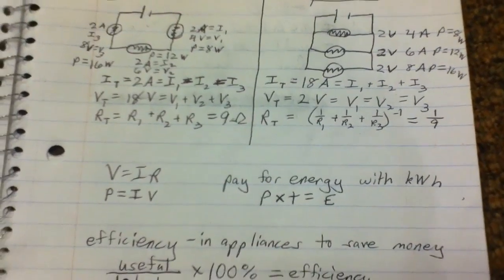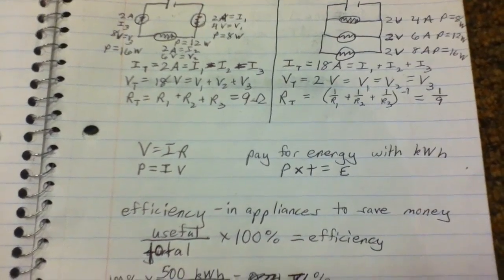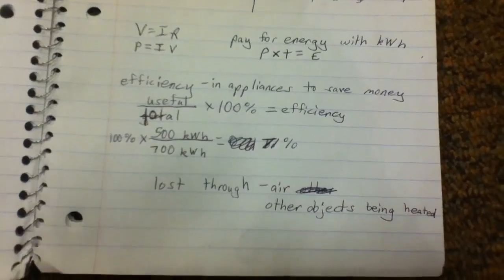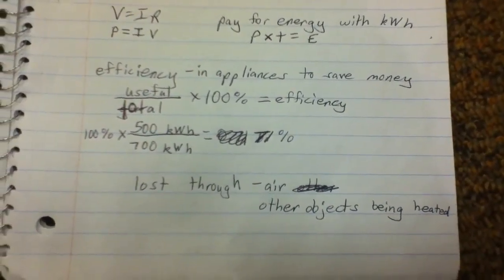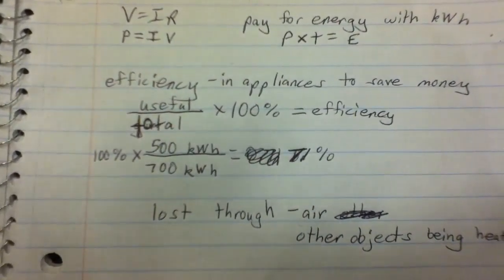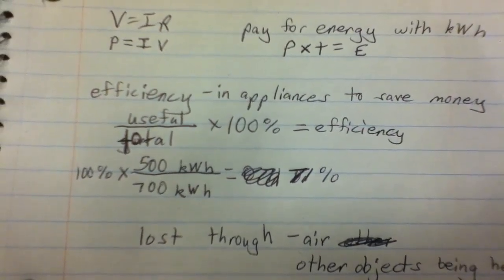Yeah, and you can also do this by having high efficiency devices, or devices that put the most power to work and don't lose energy through heat or heating the wrong thing like the air or glass. And you can calculate the efficiency of your appliances by doing the energy that you used in it divided by the total energy that you used.